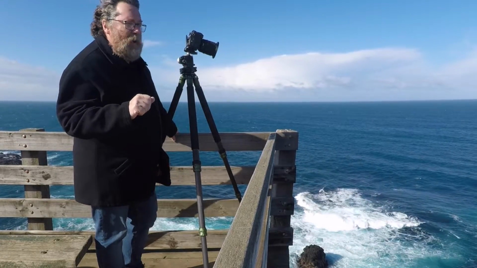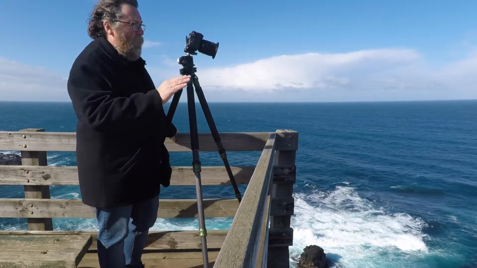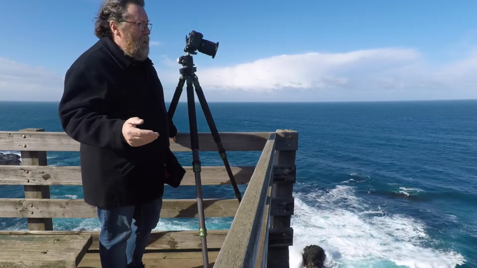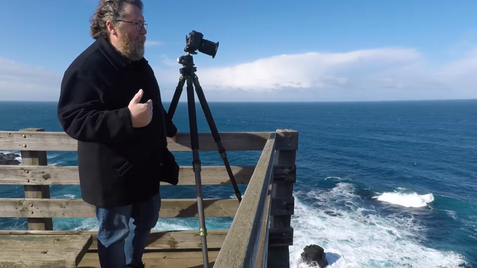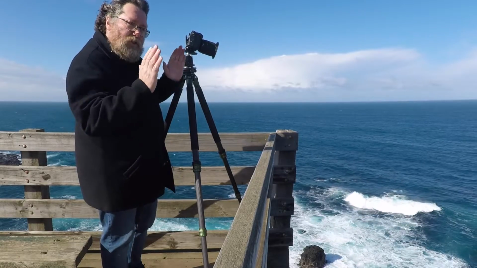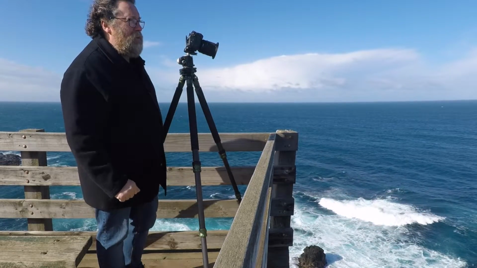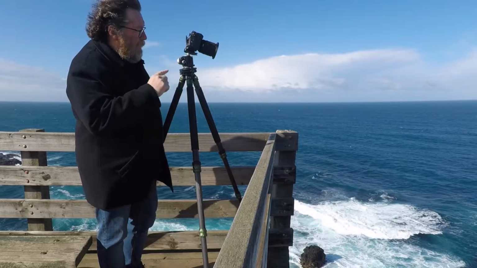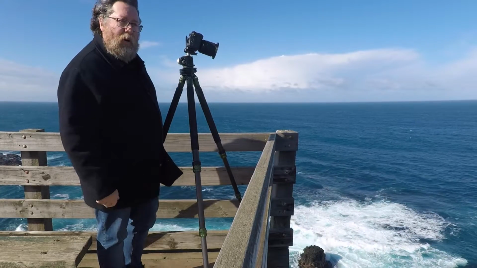I'm trying to eventually look for some shots of waves crashing up over the rocks, and that's going to be with a telephoto lens so that I can really zoom in on some of the highlights of the action. But I'm going to take a couple of these shots first and see how I go.